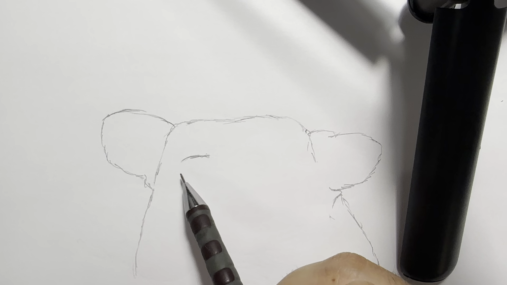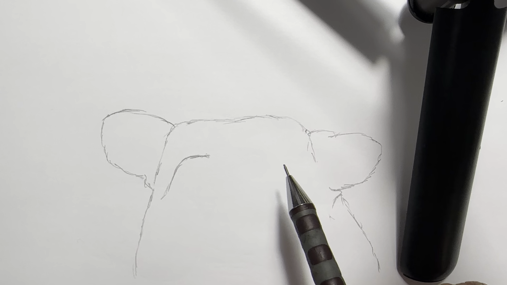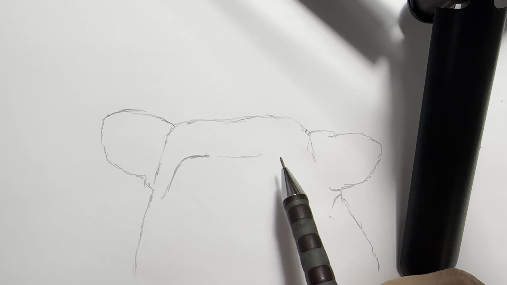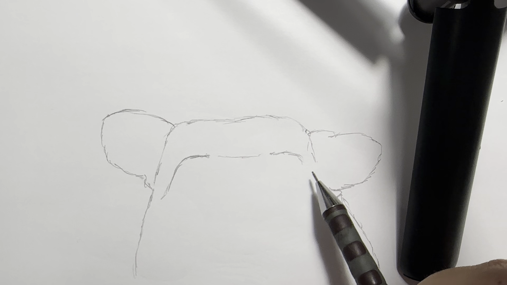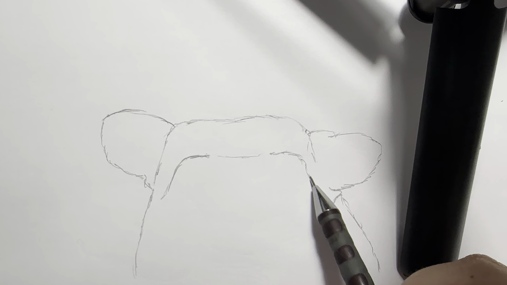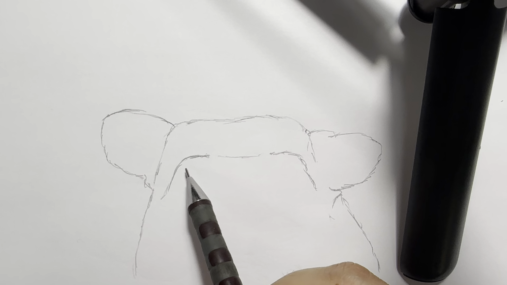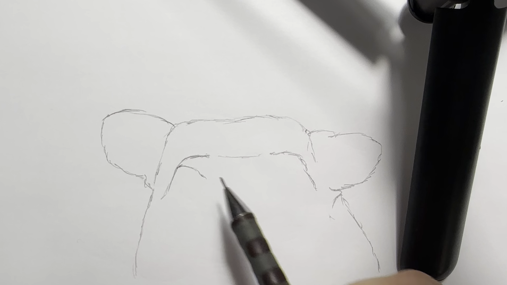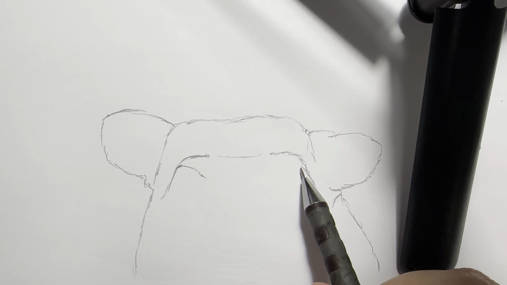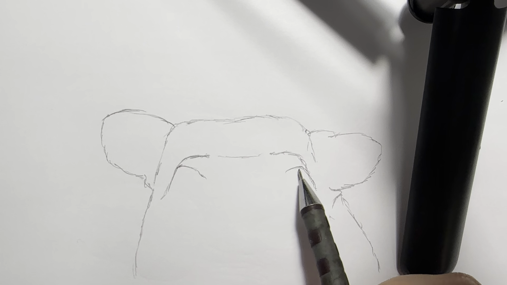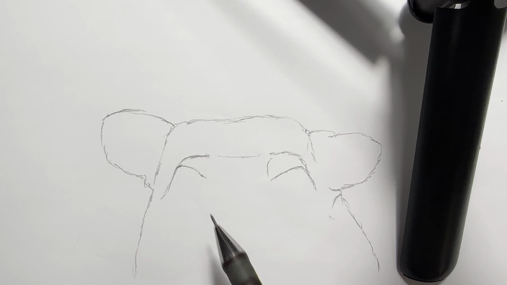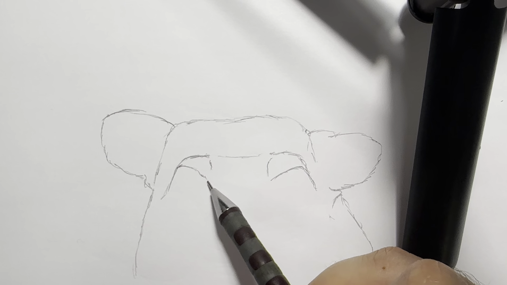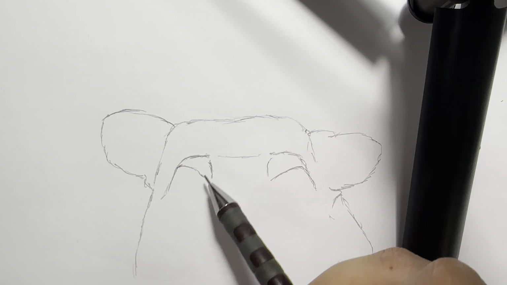So this is going to be the eyebrow ridge, and it is going to be more recognizable once I put the eyes in. So here we are putting the eye areas in. Here also we are putting the eye areas in. And now we are going to be giving it a small guide to make its eyes realistic.